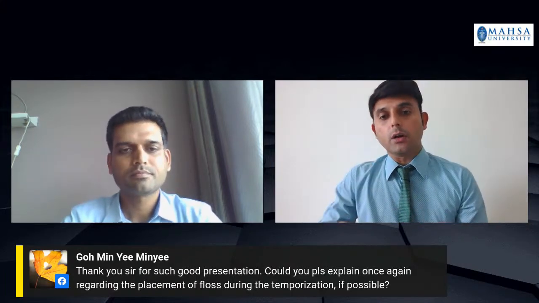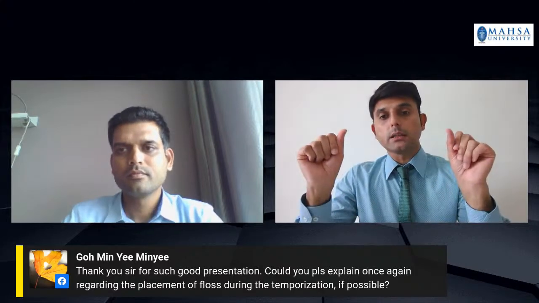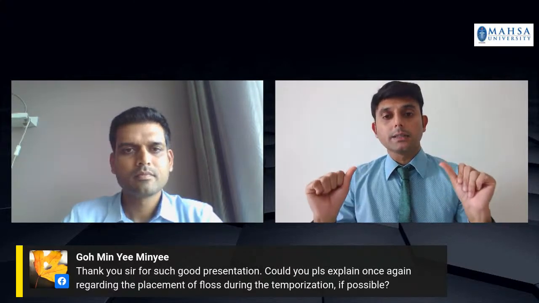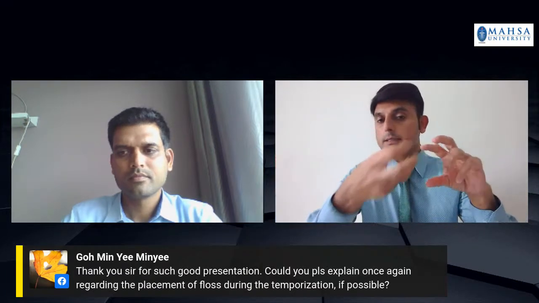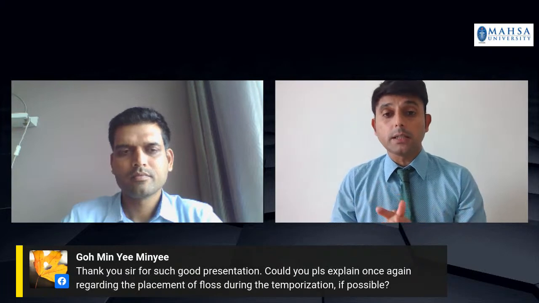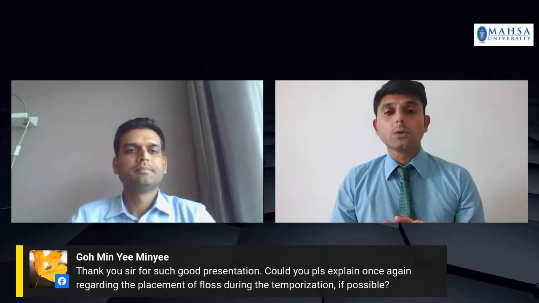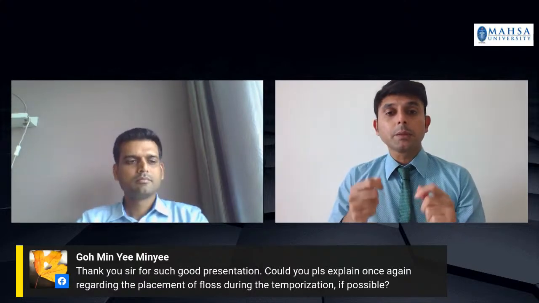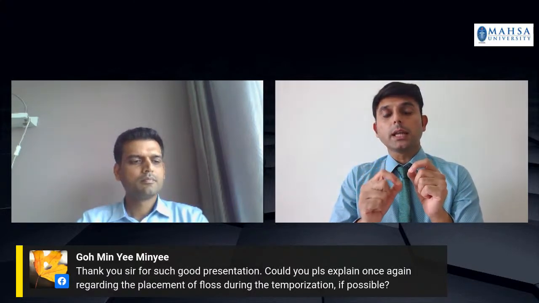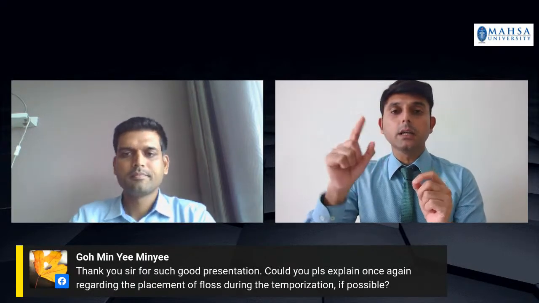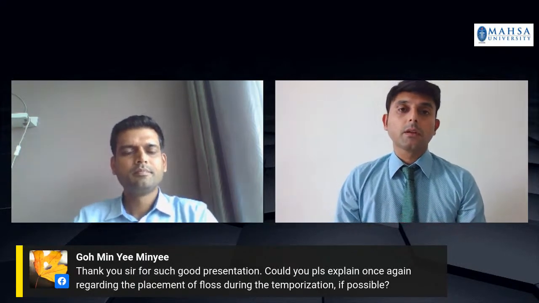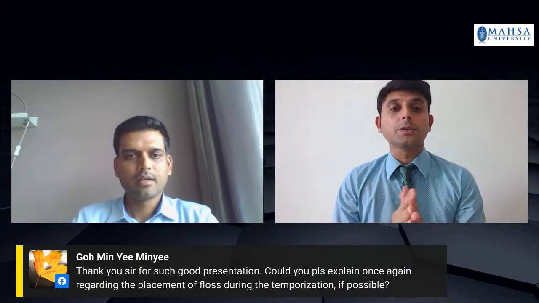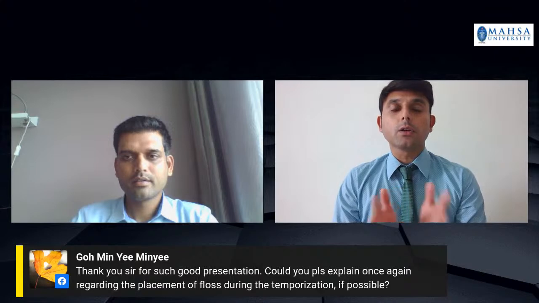So when you take out your putty index, normally you see that the temporary bridge is still sticking onto the teeth, right? Sometimes it doesn't come out with the putty index. If it comes out nice, but sometimes it doesn't come out. So in this situation, you can use the floss to pull out the bridge without breaking it. Plus, the floss will make sure that it will give you a nice gingival embrasure. I hope I've answered your question. If you're not sure, then you can contact me on WhatsApp.